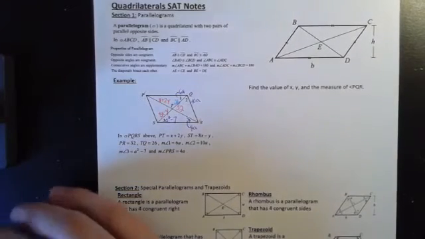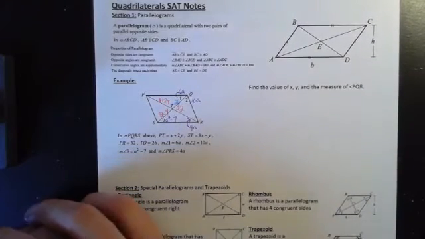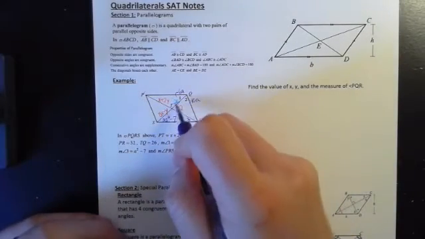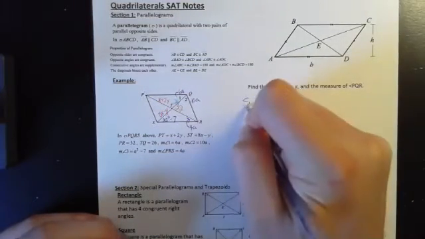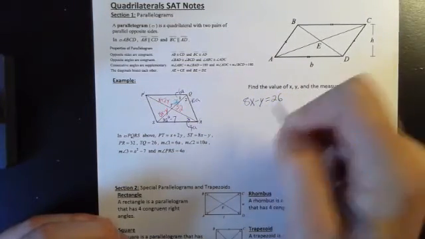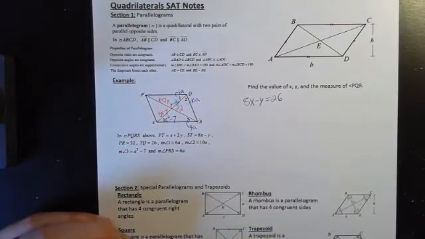All right, so let's start with x and y. That's dealing with the diagonals. So we know that the diagonals of a parallelogram bisect each other. So that means that 8x minus y is going to be equal to 26. And what that tells us is because we have two variables, we're going to be using a system of equations.